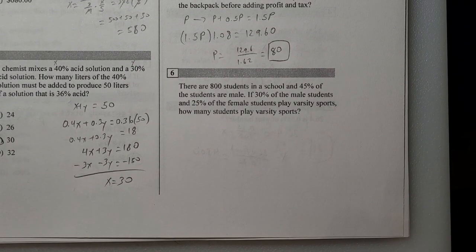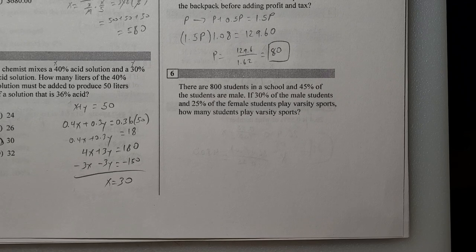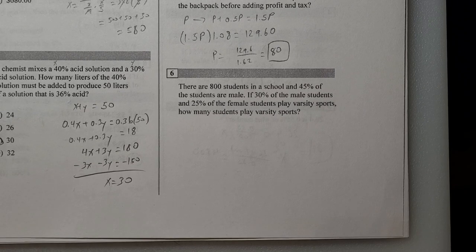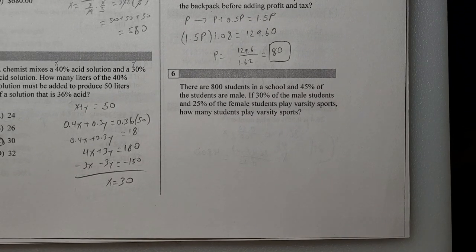Last one. There are 800 students in a school, and 45% of the students are male. If 30% of the male students and 25% of the female students play varsity sports, how many students play varsity sports? So go ahead and try to solve this one first on your own.